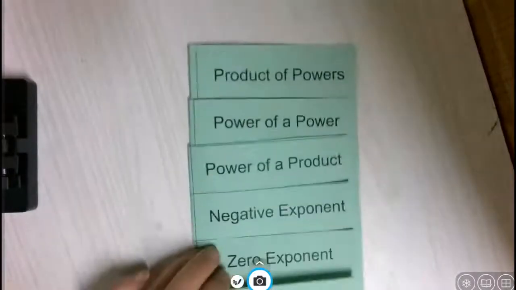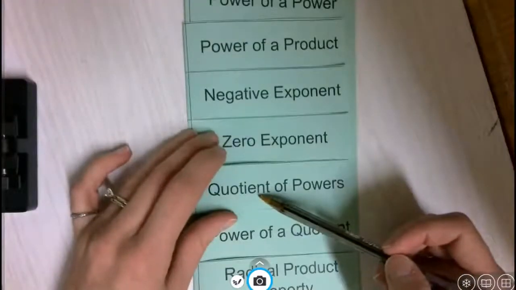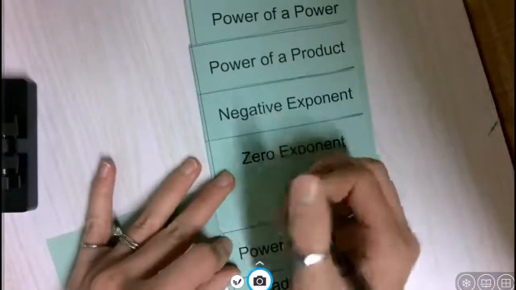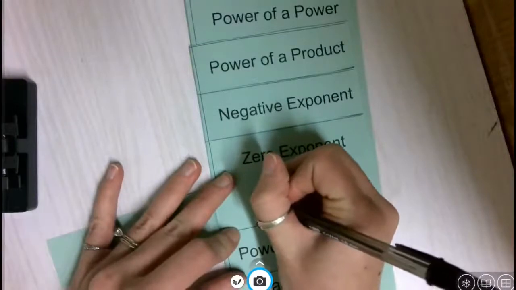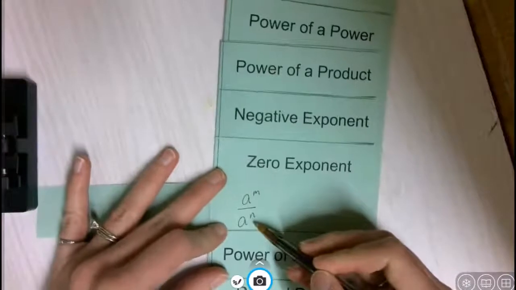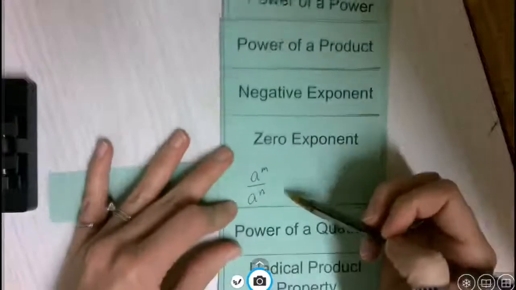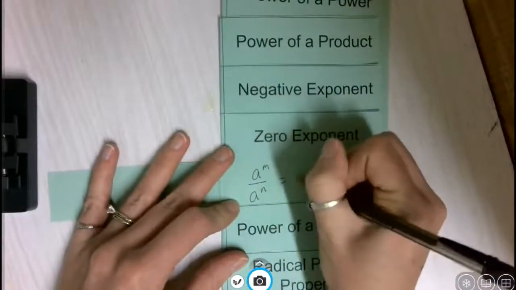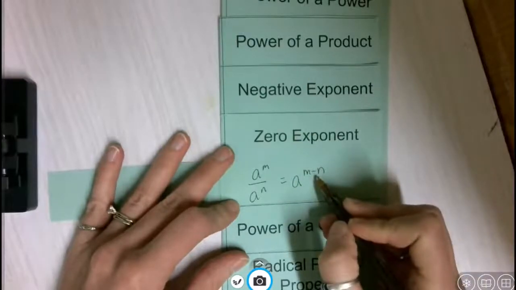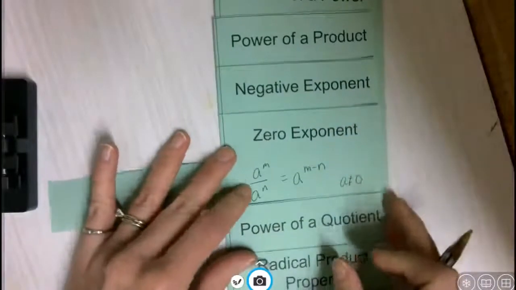Okay, so now we're going to look at our quotient of powers. At the very beginning, we had product of powers, and that was multiplying. Now we're looking at quotient of powers. Quotient means we're dividing. So when I had that product of powers, I was multiplying two things. Now I am dividing two things. So I have a to the m divided by a to the n. Up here when I was multiplying, I added my exponents. Now that I'm dividing, I subtract my exponents. So that's our big thing, that subtraction sign.